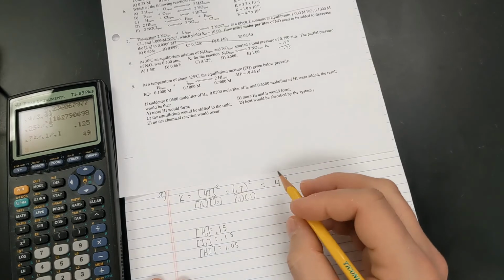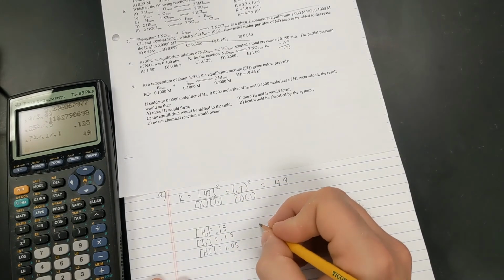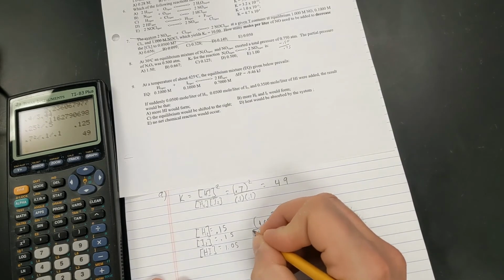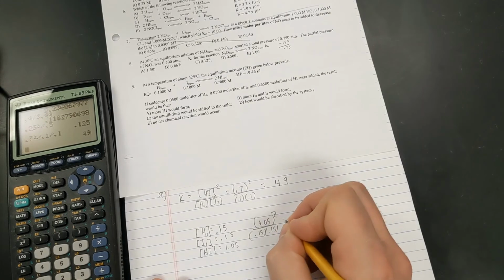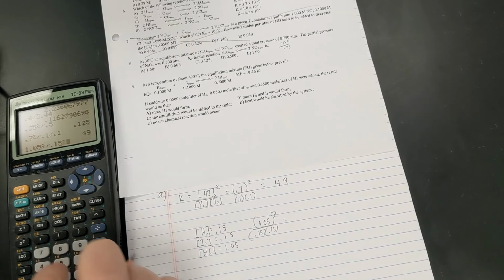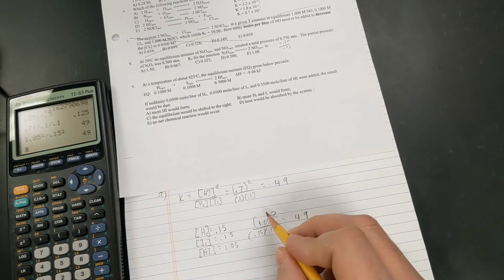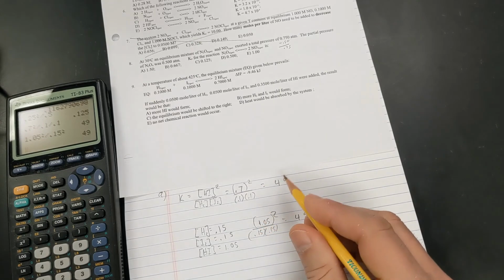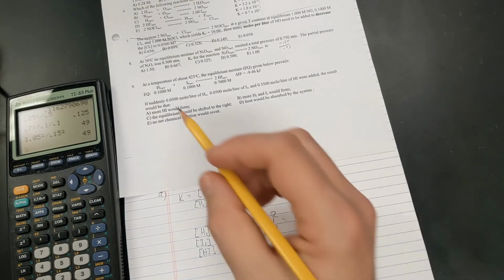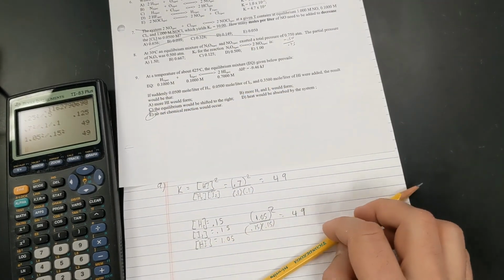So let's see, are we still at equilibrium? Well, if we plug those numbers into our equilibrium expression, 1.05 squared over 0.15 times 0.15 equals 49. So this expression is still equal to our equilibrium constant. So that means that nothing is going to happen. E, no net chemical reaction would occur.